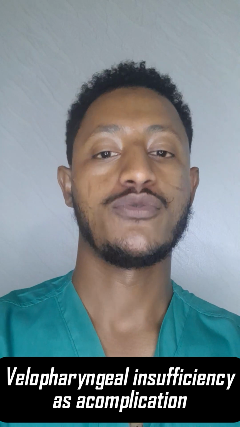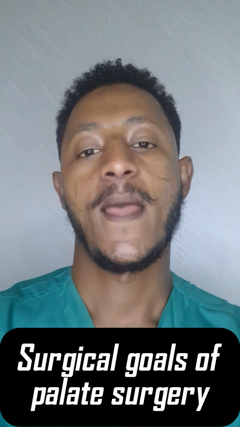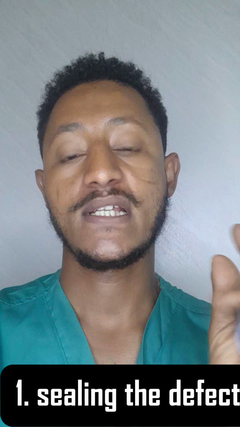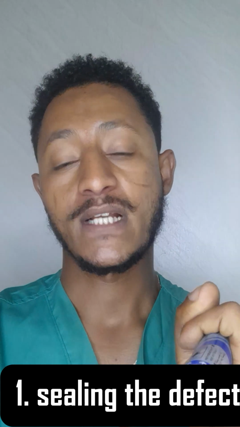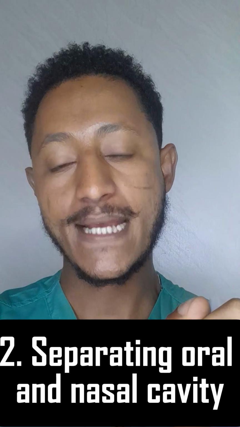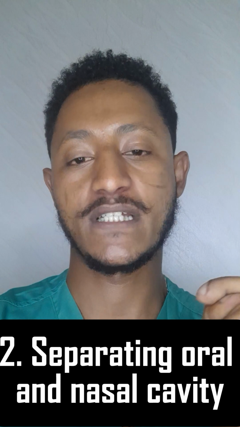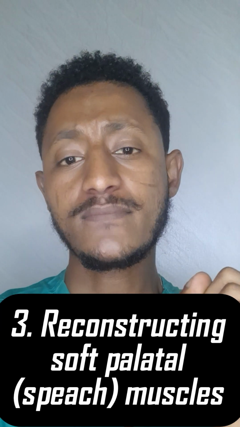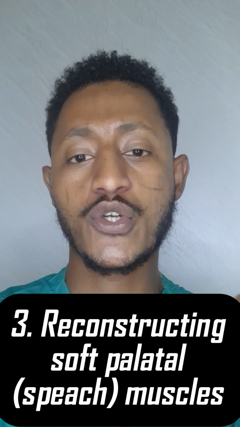When we do palate surgery, our concerns are first, sealing the defect. Second, compartmentalizing the nasal cavity from the oral cavity. Third, reconstructing the soft palatal muscle sling so that the soft palate has the capacity of vibrating while the patient talks.